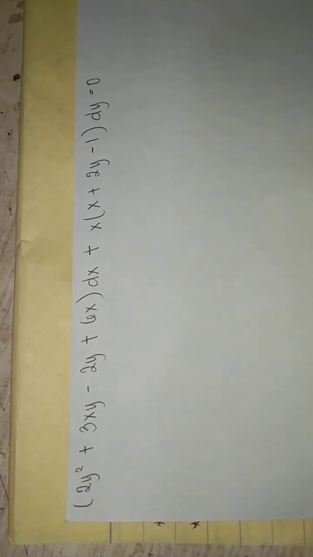In our previous video, we solved 4 exact differential equations. This time, I'll be introducing to you the integrating factor. An integrating factor is a function used to solve differential equations. It is a function by which an ordinary differential equation can be multiplied to make it integrable.